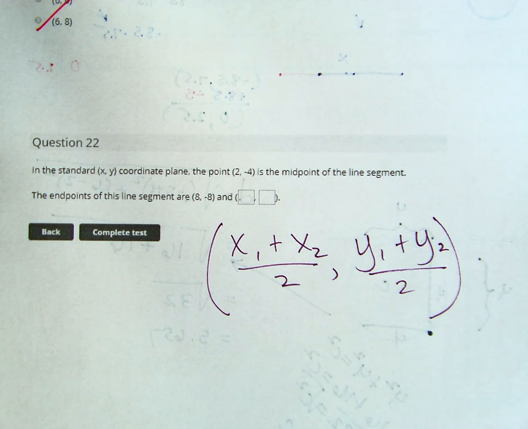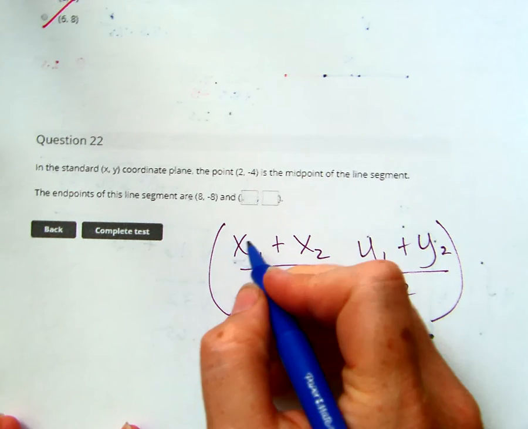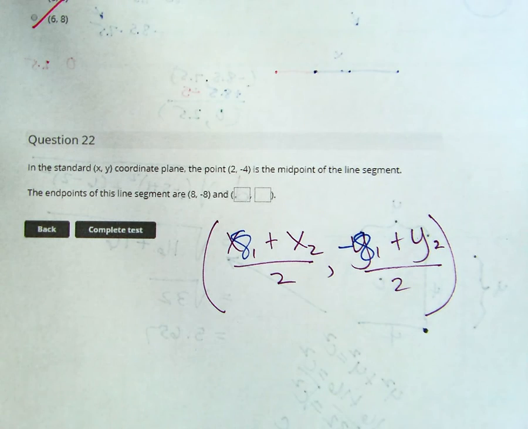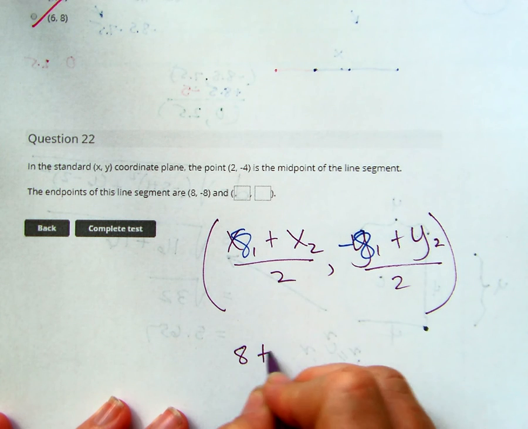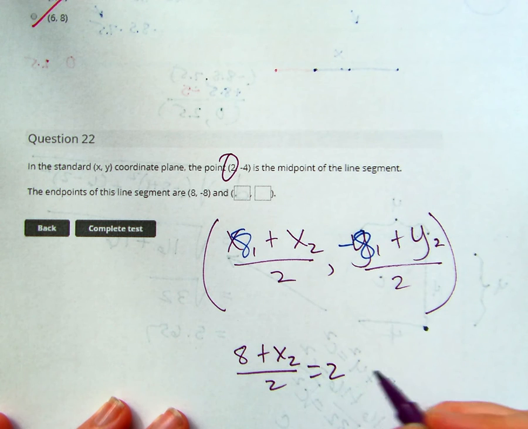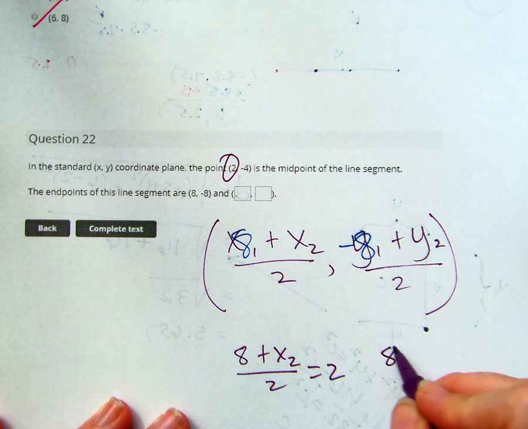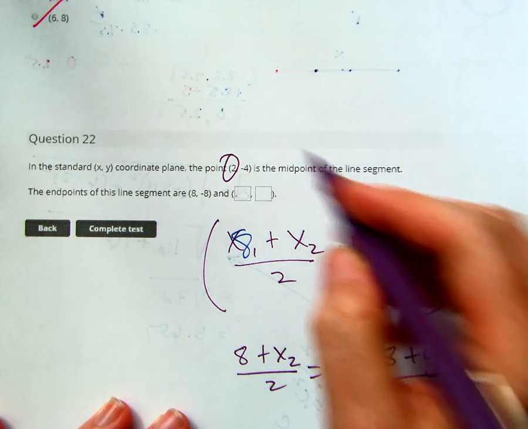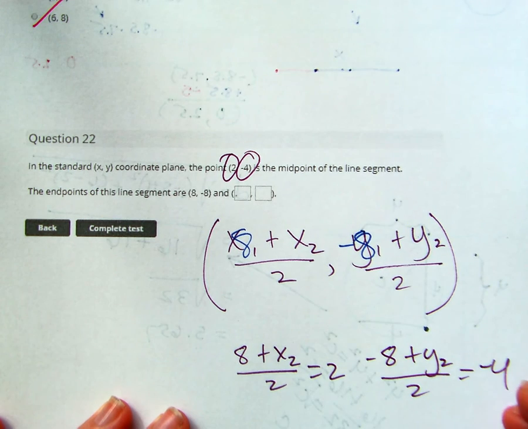And we know one of the x's and one of the y's, and we know what it should equal, right? So we know that 8 plus x2 divided by 2 has to be 2. And we know that negative 8 plus y2 divided by 2 has to be negative 4.